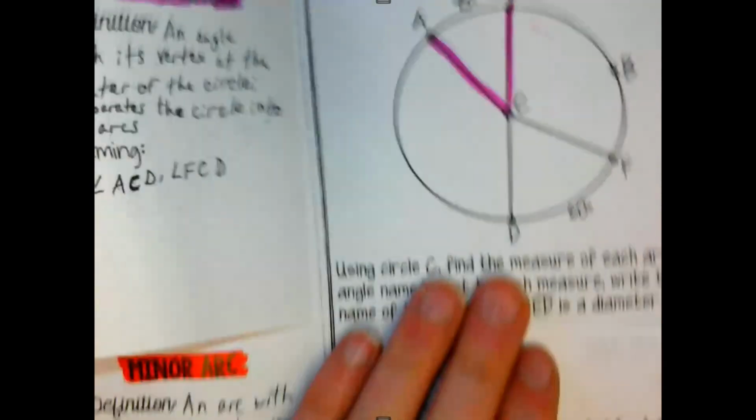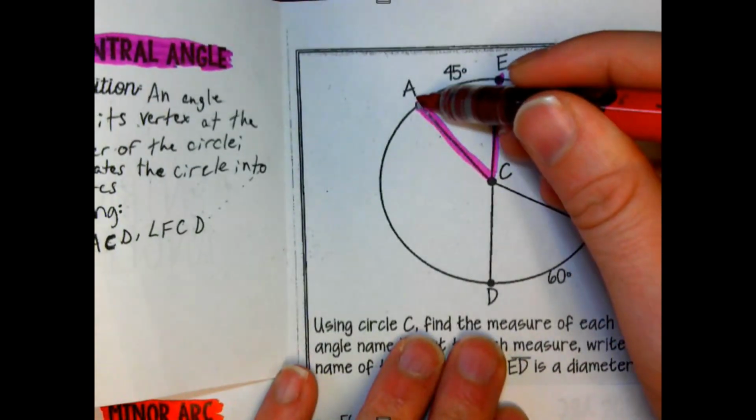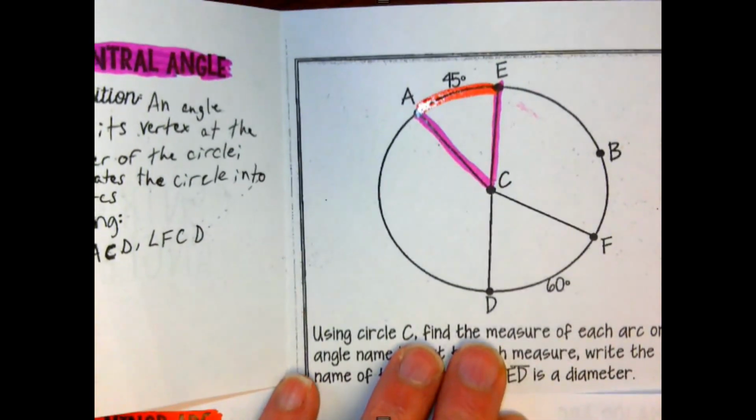So an example of a minor arc would be like arc AE right here.